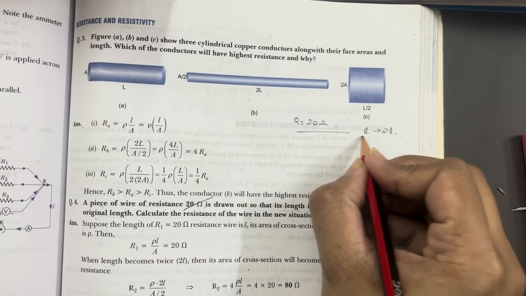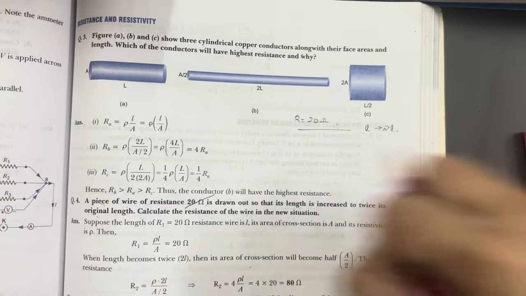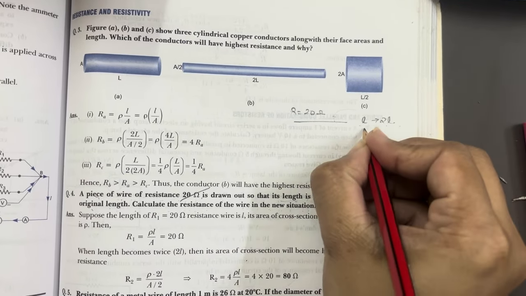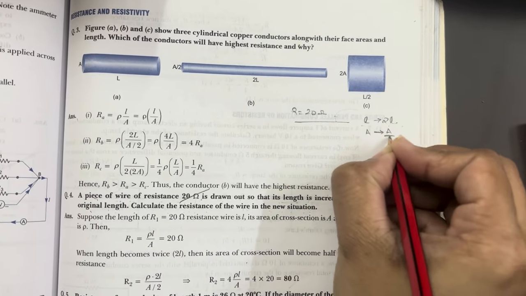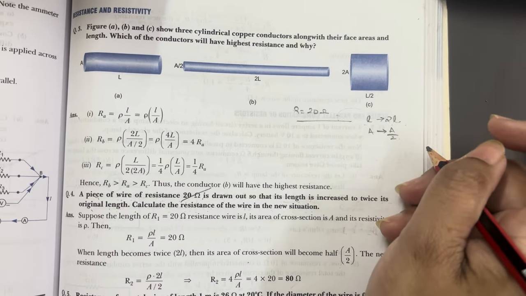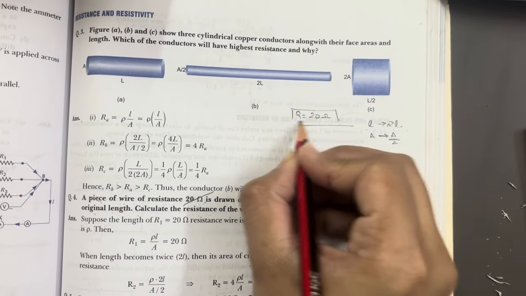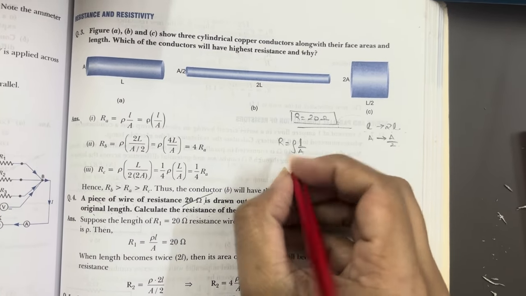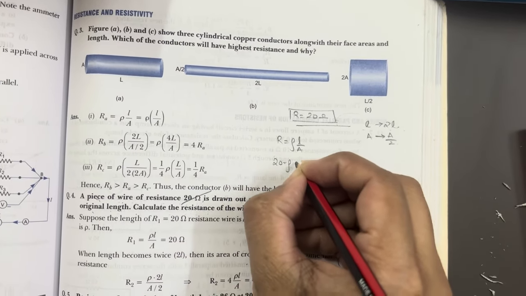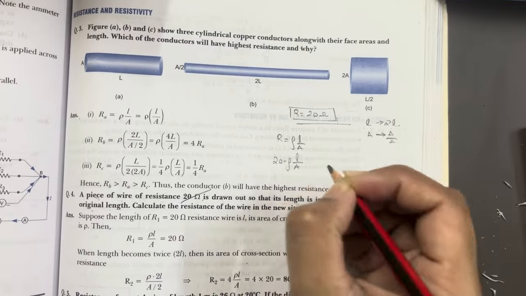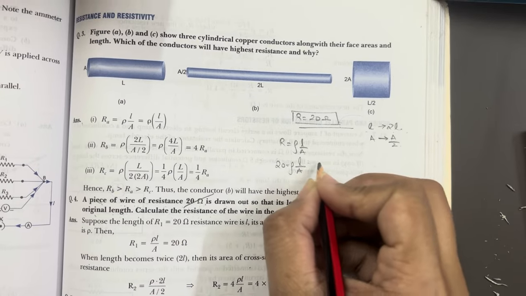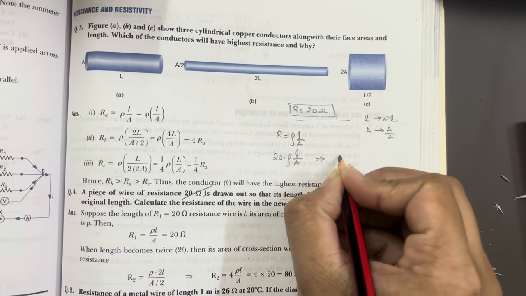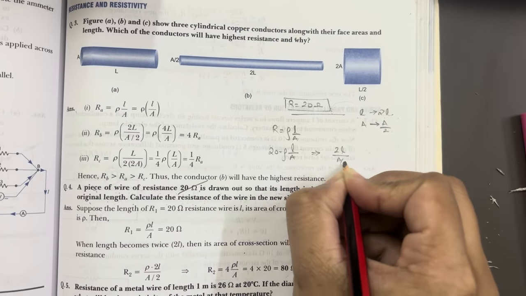Whenever the wire's length is increased, it is the same wire and I'm pulling it further so that the length increases, the original area reduces by 2. What happens to the area? The area reduces by 2. Now they give resistance is equal to this much. So that means R is equal to rho L upon A is the formula. 20 is equal to rho L by A. After a certain time, the length has become 2L and the area has become A by 2.